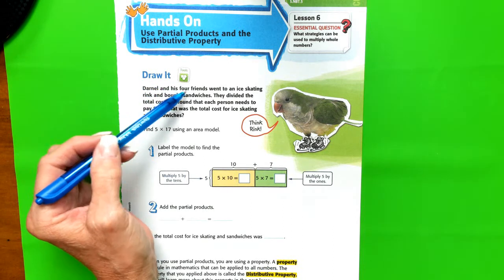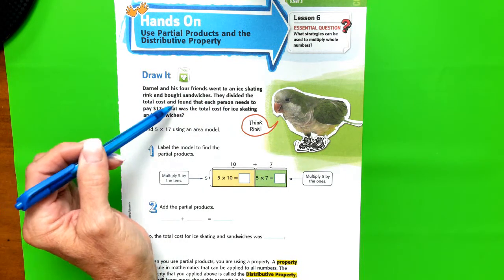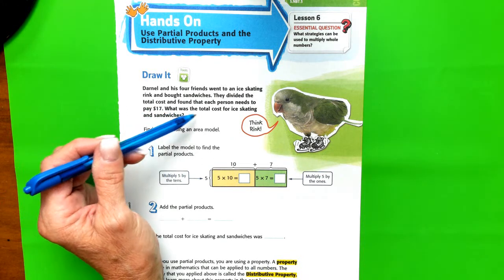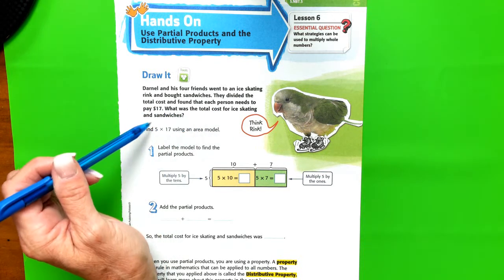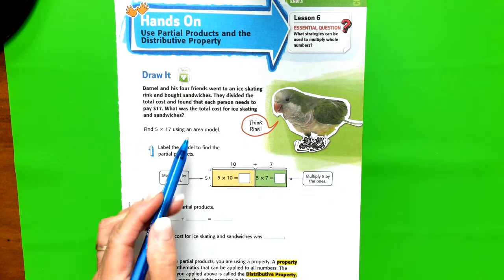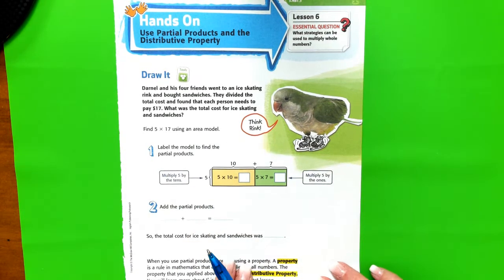It says, Darnell and his 4 friends went to an ice skating rink and bought sandwiches. They divided the total cost and found that each person needs to pay $17. What was the total cost for the ice skating and sandwiches? So we're going to find 5 times 17 using our area model, which again is hearkening back to some of our 4th grade strategies.